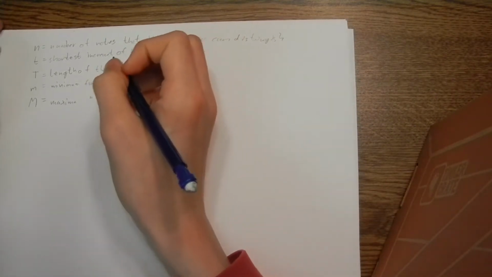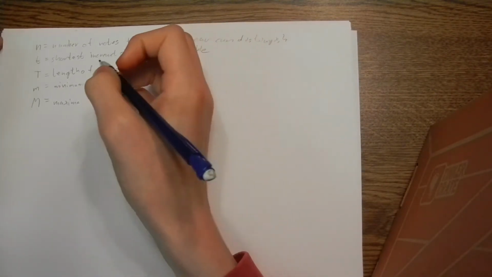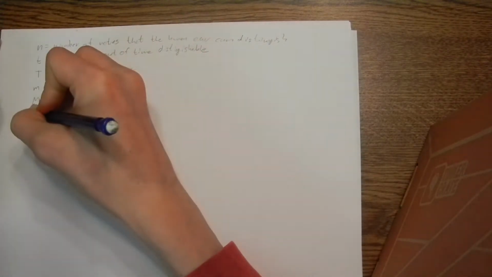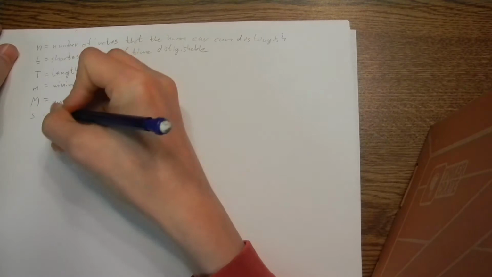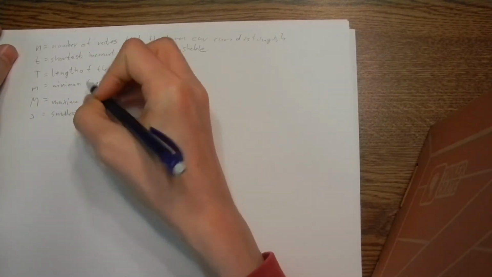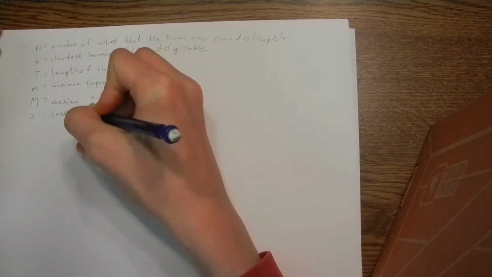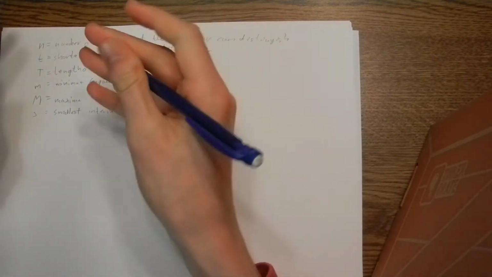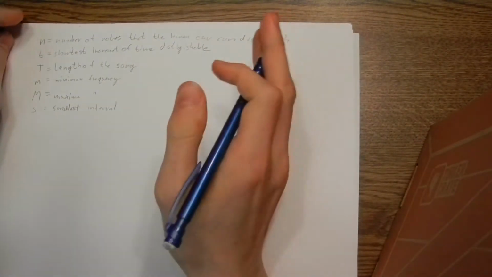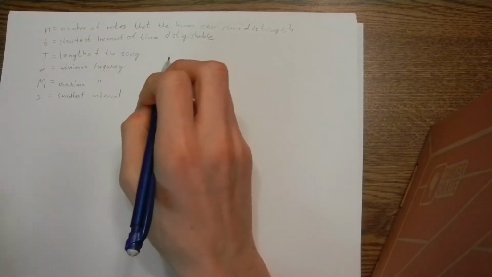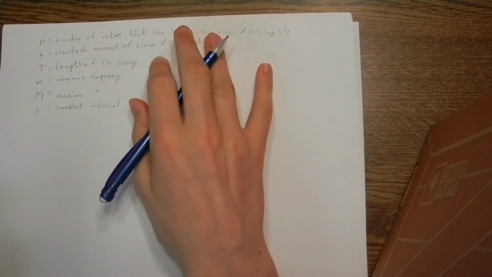And then we will also need to have the S. S is the smallest interval, again, distinguishable by the human ear. That's just kind of a given at this point. So now all of these are going to be different from person to person.